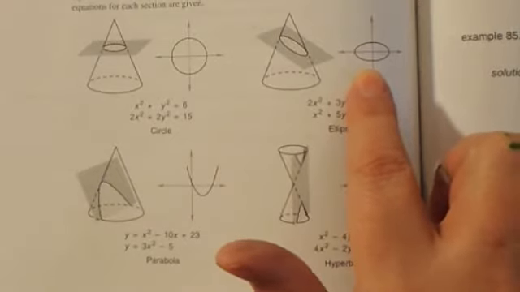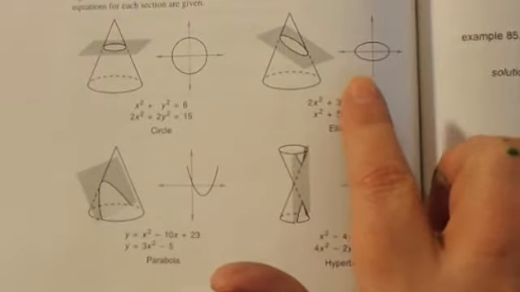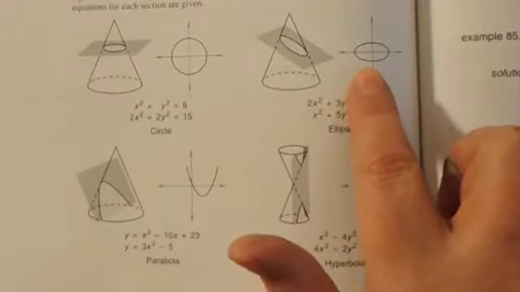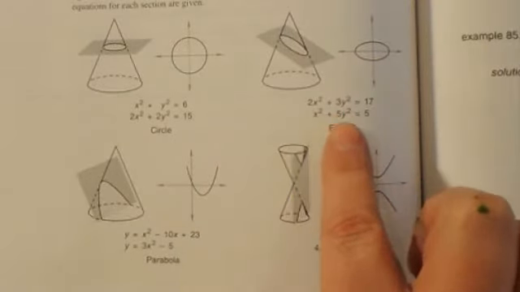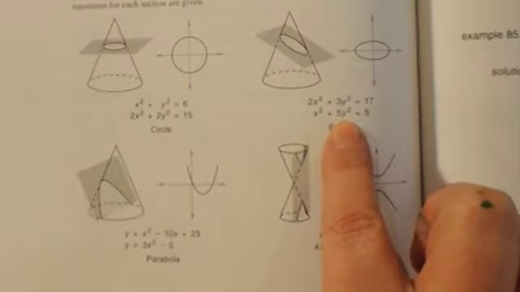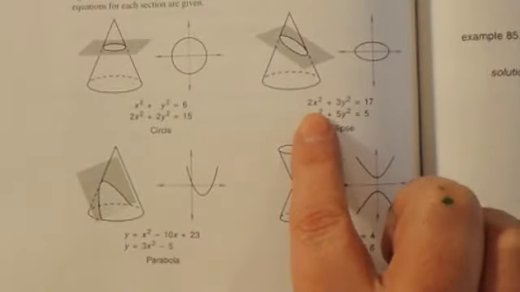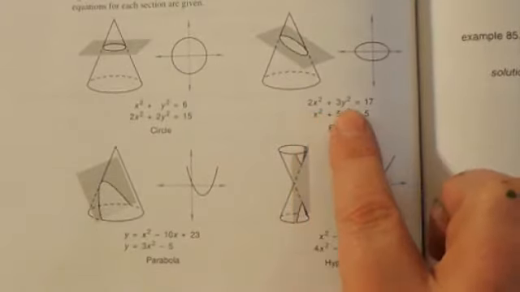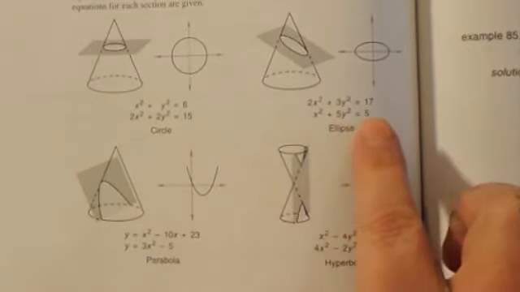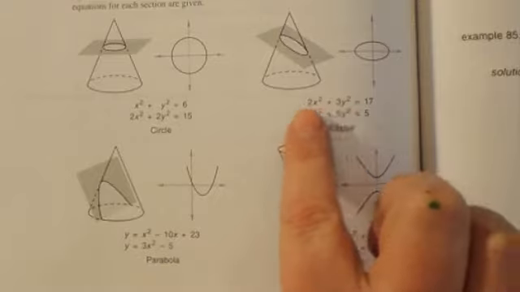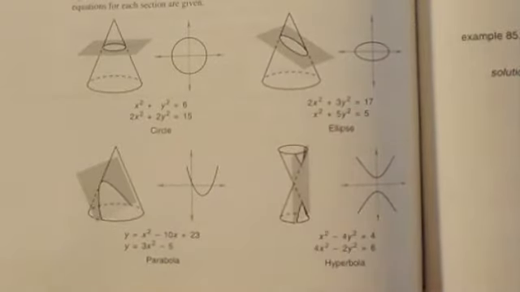In mathematical terms, an oval is called an ellipse. And it's a tilted circle. The equation of an ellipse also has 2 variables that are squared. So we have 2x squared plus 3y squared equals 17, or x squared plus 5y squared equals 5. But the coefficients are not going to be the same. Okay?